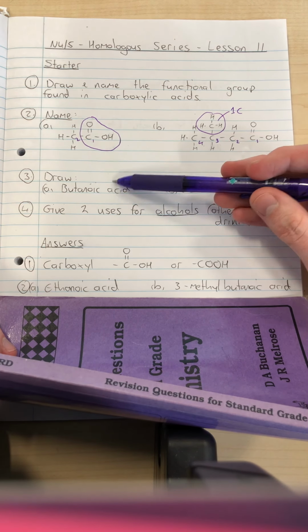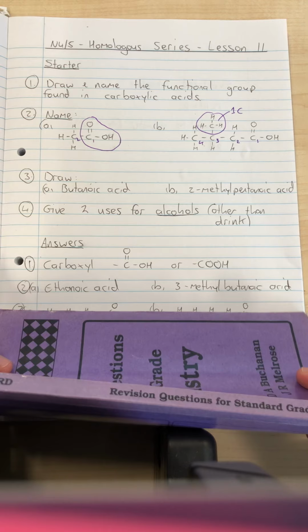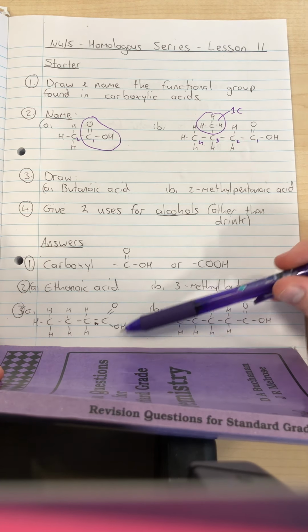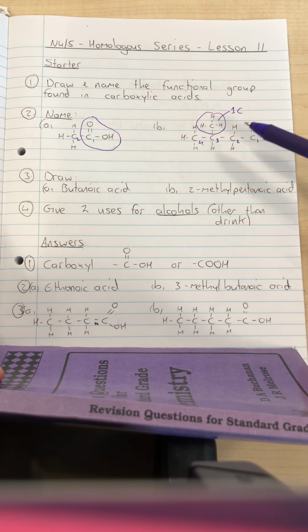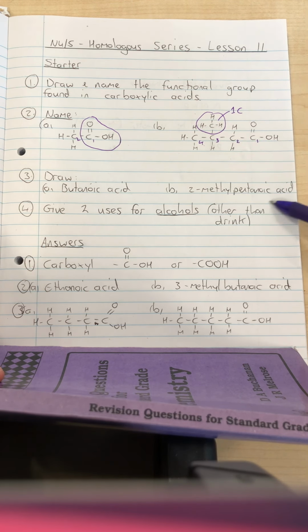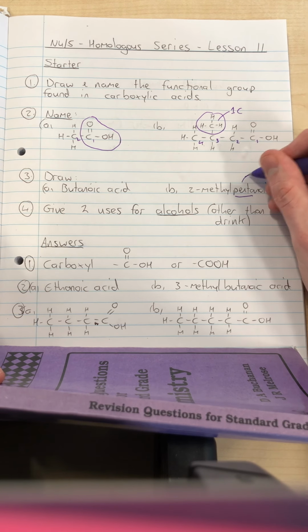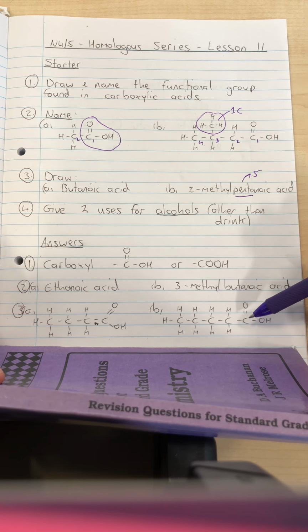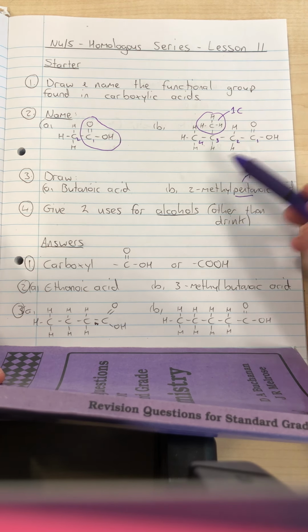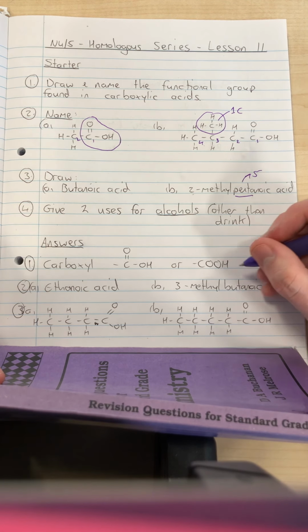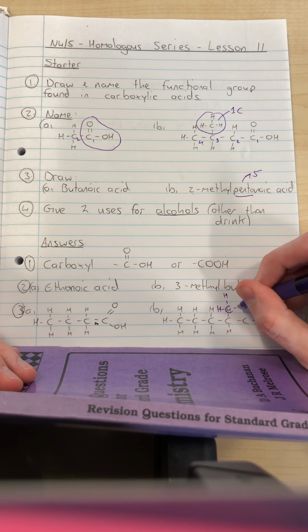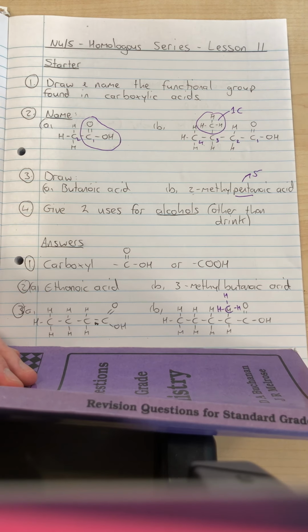Question 3a, draw butanoic acid. Very simple. It is 4 carbons in a row with a carboxyl group. And 2-methyl pentanoic acid. Pent means 5, so you've got 5 carbons in a row, 1, 2, 3, 4, 5. Oh, I've made a wee mistake, so it's 2-methyl, so you should also have a branch on the second carbon as well. So well done if you got that.